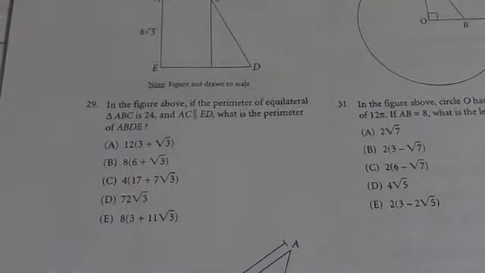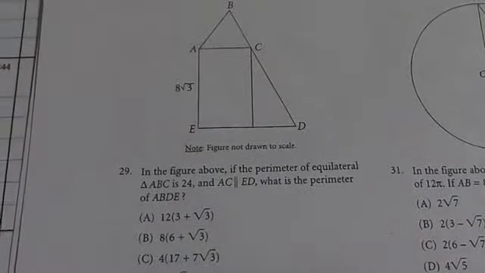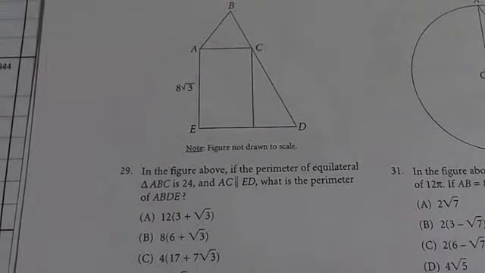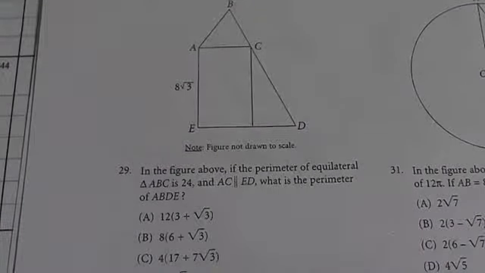All right, 29 is a little bit difficult. This is a hard one.